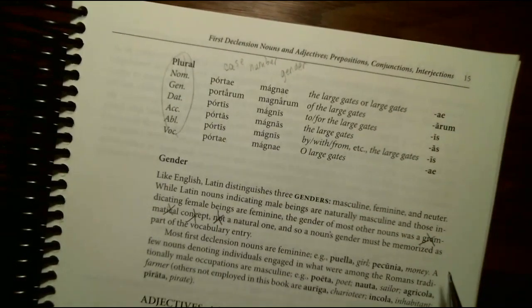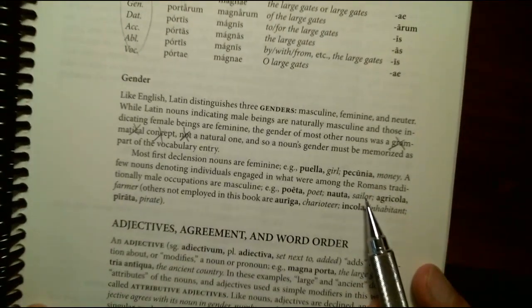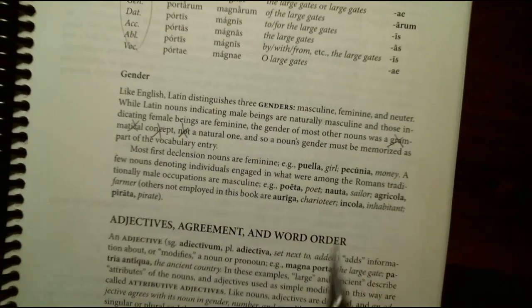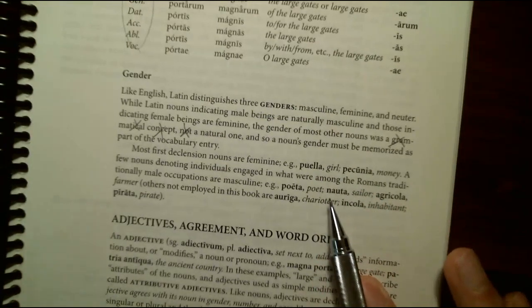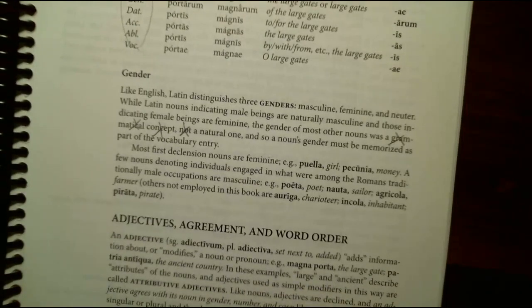We talked about gender. You can read these paragraphs on your own. They're going to try and tell you that the ancients were not poetic and how they saw words as symbolic of male or female. I think they did see it more literally. They're going to tell you that it's a mere grammatical concept, which is a modern concept, which I disagree with. Not a big deal. Read these two paragraphs on your own. Adjective agreement and word order, we talked about that.